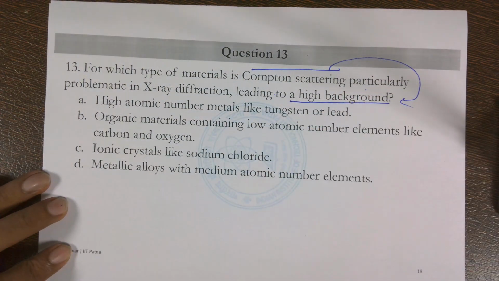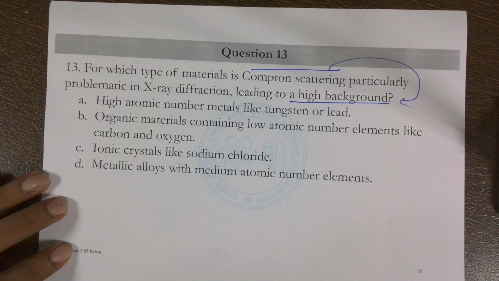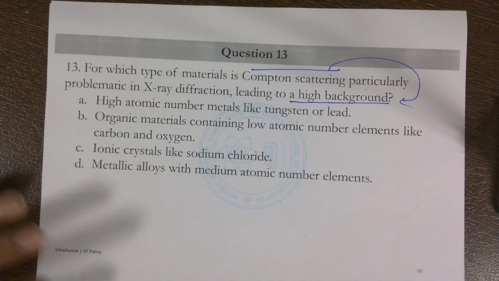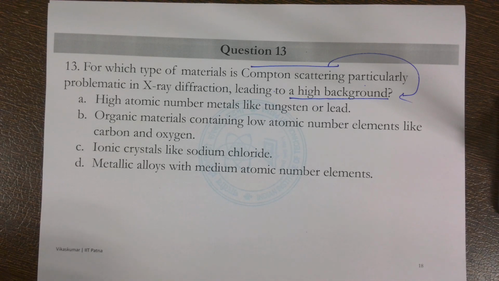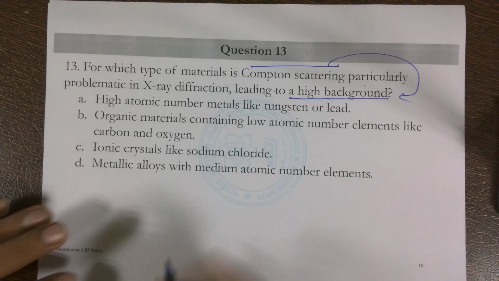So it's problematic, leading to the high background. In which case will Compton scattering be high? Without worrying about these things, we discussed on what factor Compton scattering depends. It is inverse to what the Thomson scattering depends on.